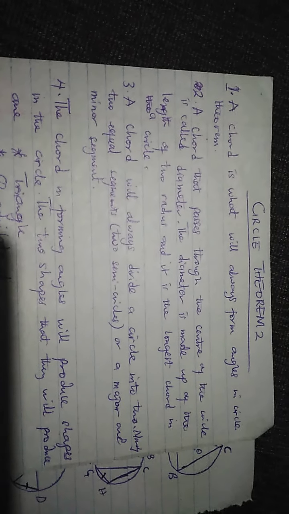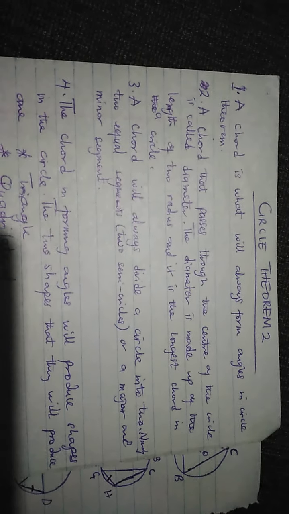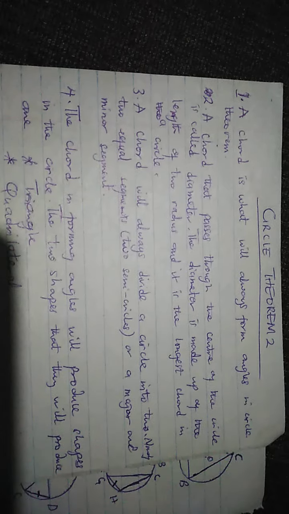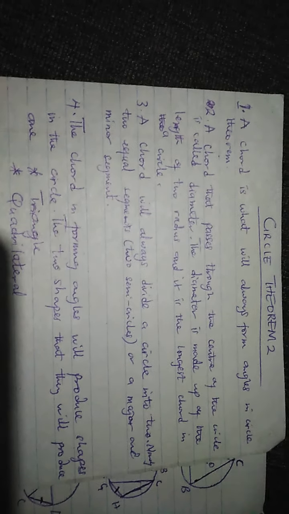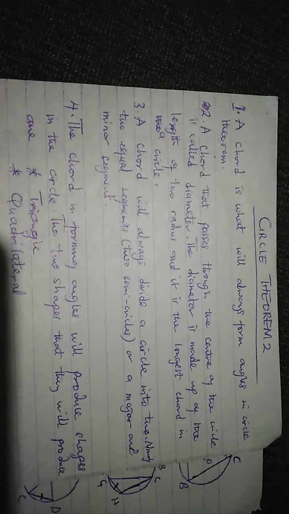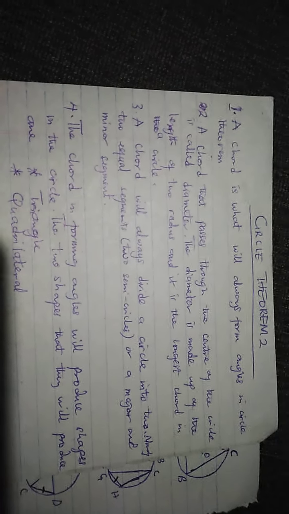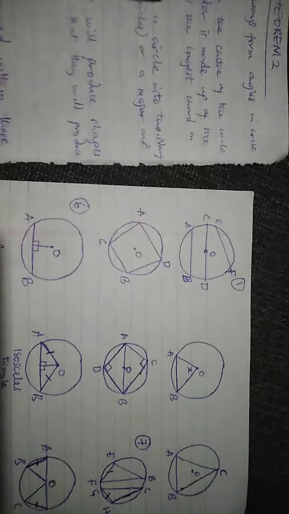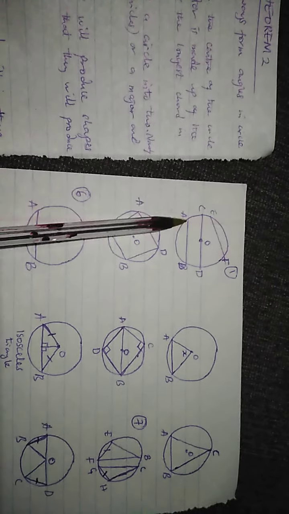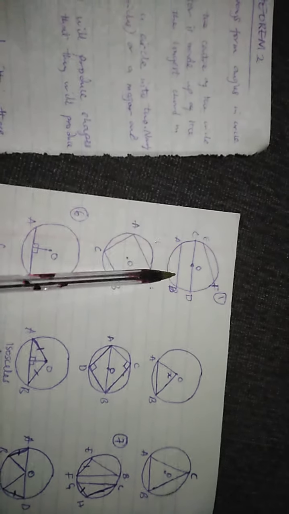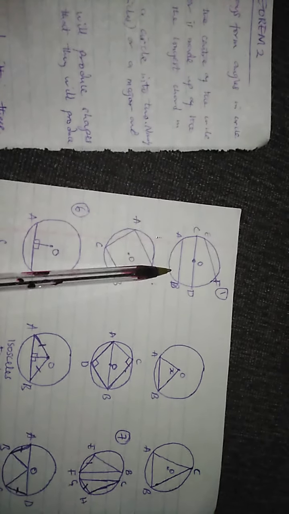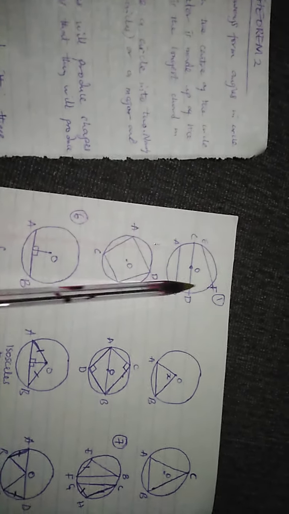As I've said earlier, the chords are what will form the angles. And the chords will always divide the circle into two equal parts or two unequal parts. Let's check this chord, AB. Have you seen that I divided the circle into this smaller part and the other part?